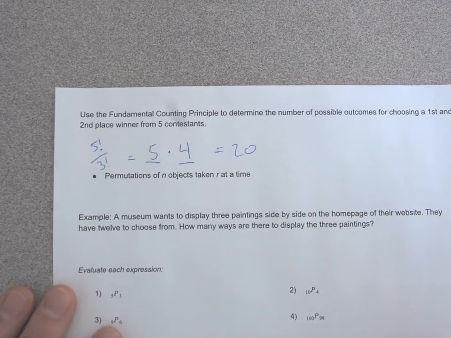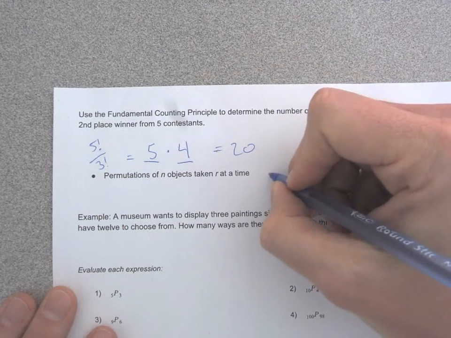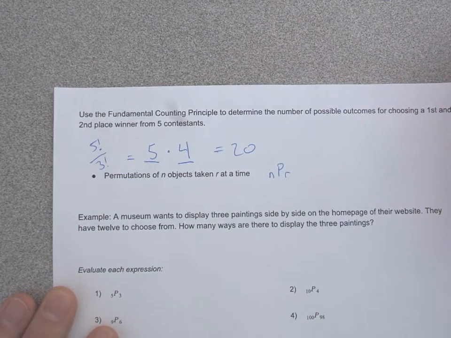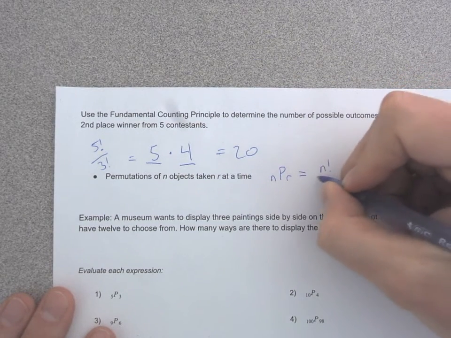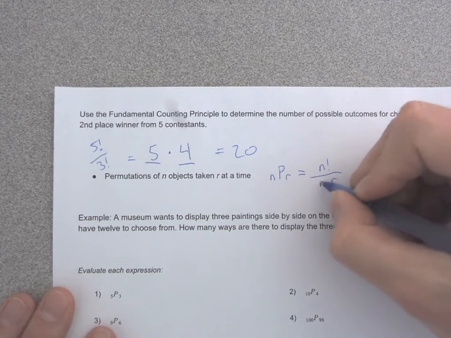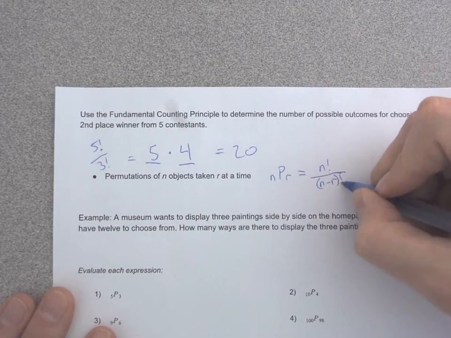So in general, this is how you do a permutation of n objects taken r at a time. The notation looks like this: you have an n, then a big P, and then your r. n and r just represent numbers. What you do with those numbers is you take n factorial and put that on top, and on the bottom you put n minus r and do that factorial.